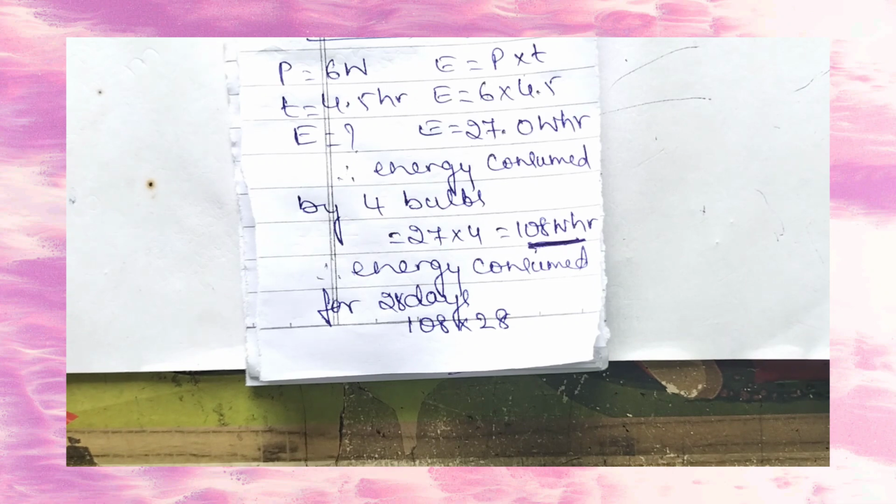108 into 28. 8 8s are 64, 8 1s are 8, 2 8s are 16, 2 1s are 2. So 4, 12, 10.